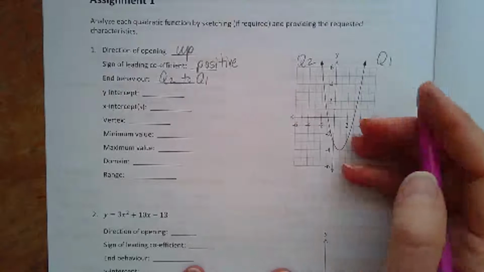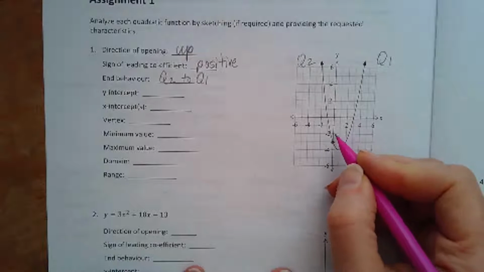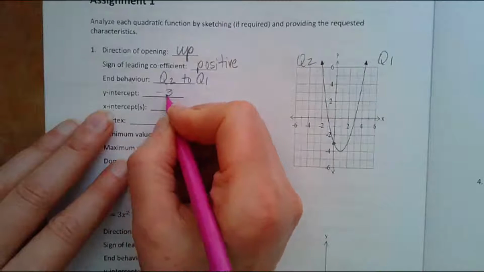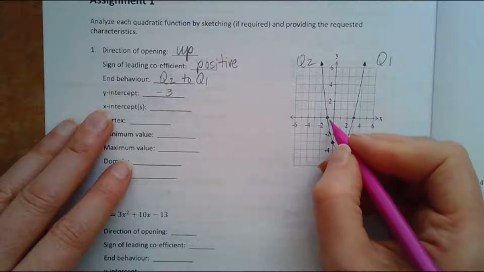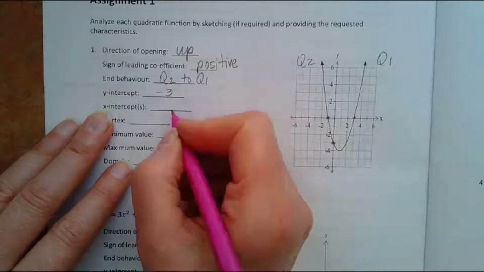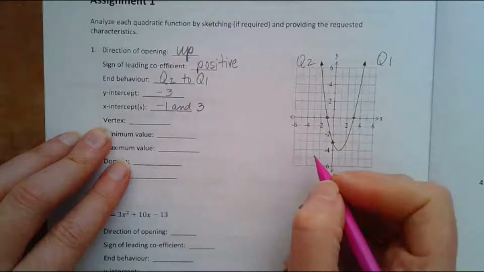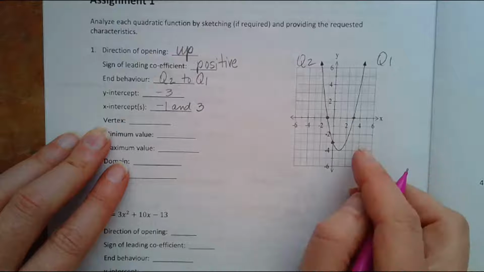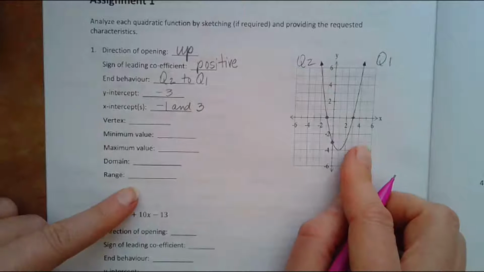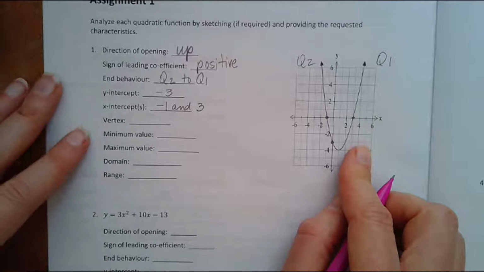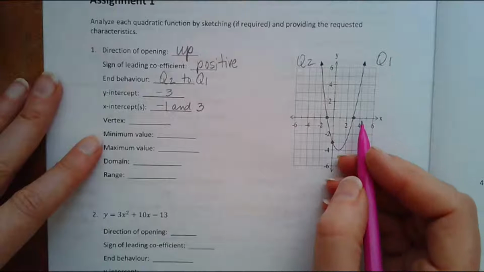And the y-intercept, well, let's see, that's where the graph crosses the y-axis, and this is a nice clean crossing. So that would be at -3. The x-intercepts are where the function crosses the x-axis. So that would be -1 and 3. Now, I don't need any special technology for this question because the graph is nicely displayed for me and it's easy to read. We'll see, though, as we proceed through this assignment, when we do a couple more questions, the pictures aren't given to me, right? So I have to draw the picture myself and provide the requested info.